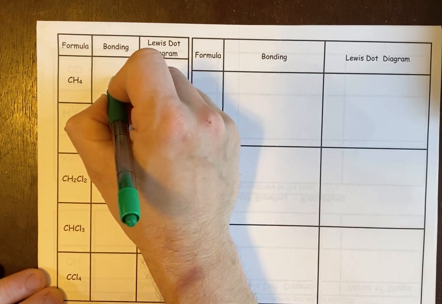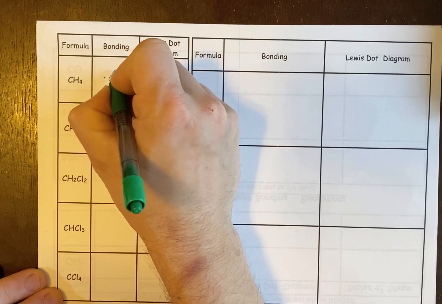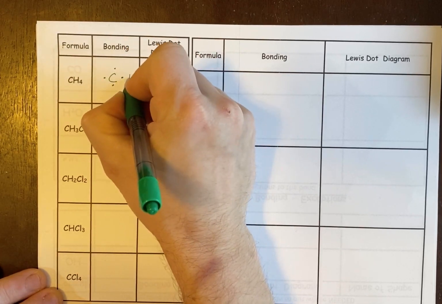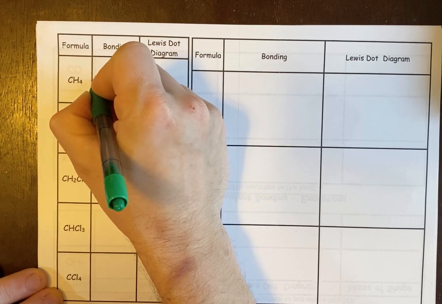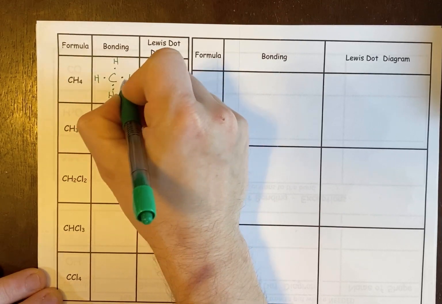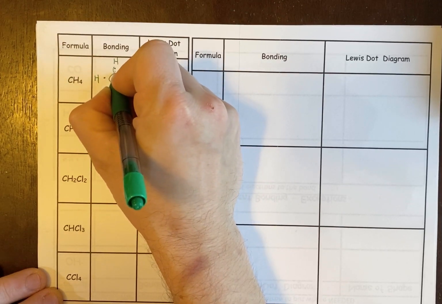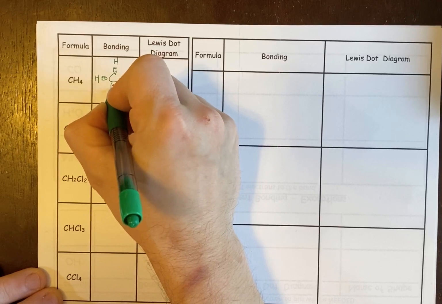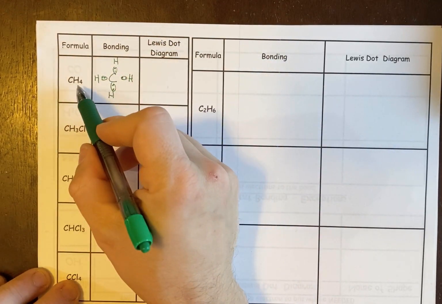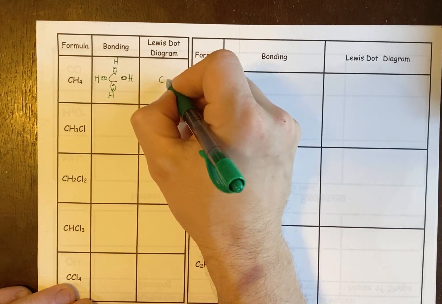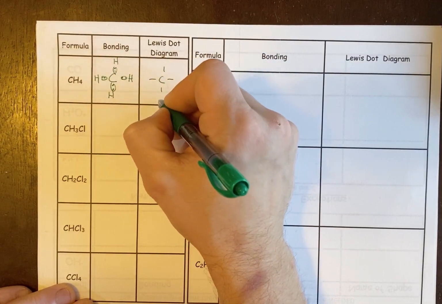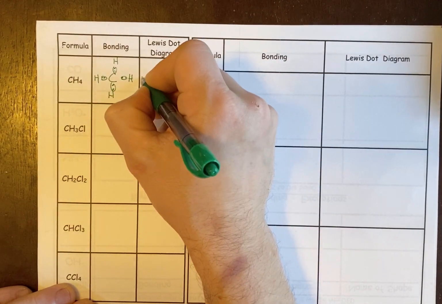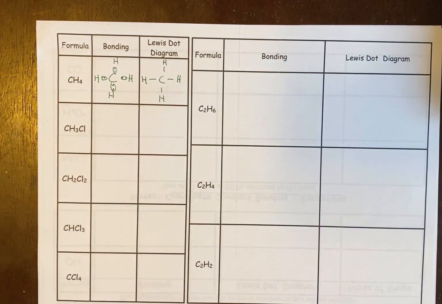So for this one, we've done this before. It's carbon, and it's going to bond to 4 hydrogen. And with these, I'm not even making you figure it out because that's not really what this is about. I'm telling you what's happening. And the Lewis dot's going to look like this. And then the polarity arrows go in.